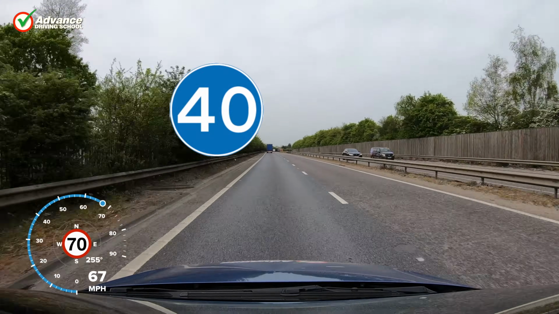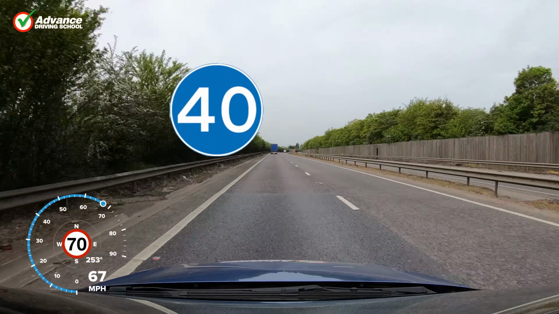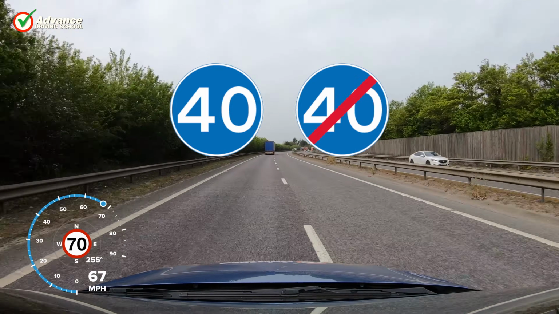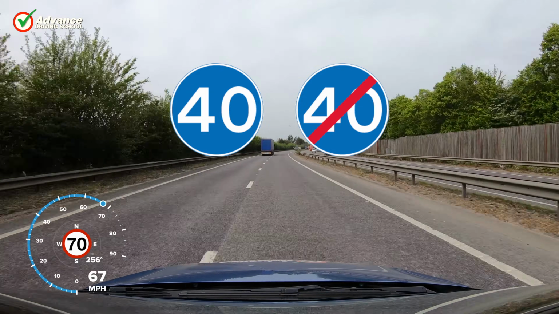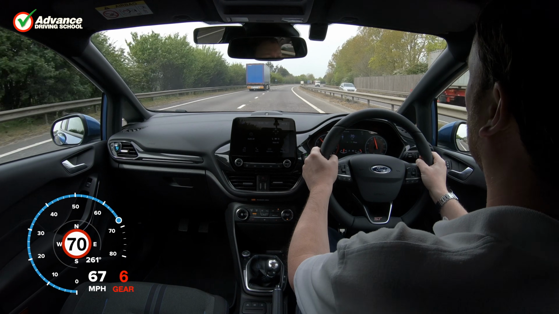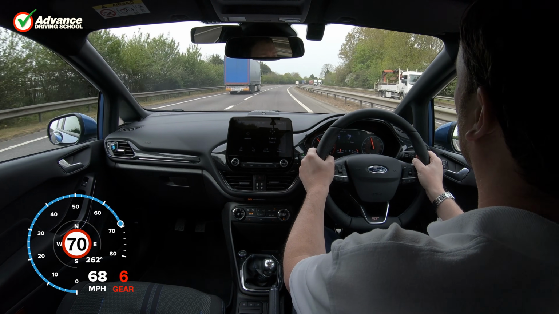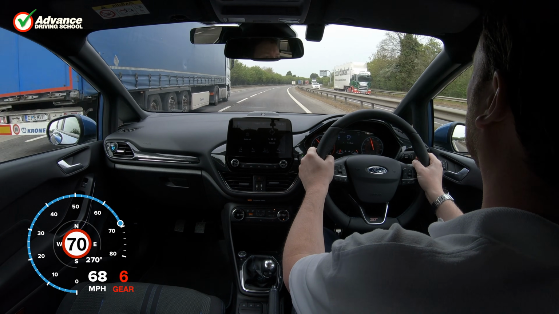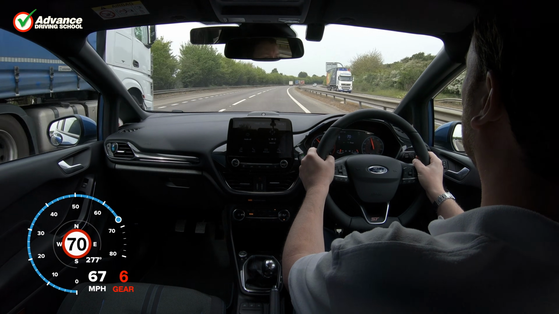Round blue signs with white numbers display the minimum speed required for some roads. The end of the minimum speed limit is signalled by the same sign, but with a red line across it. Minimum speed limits are rare, but are present in areas where driving too slowly might cause increased congestion or danger, such as in a tunnel.